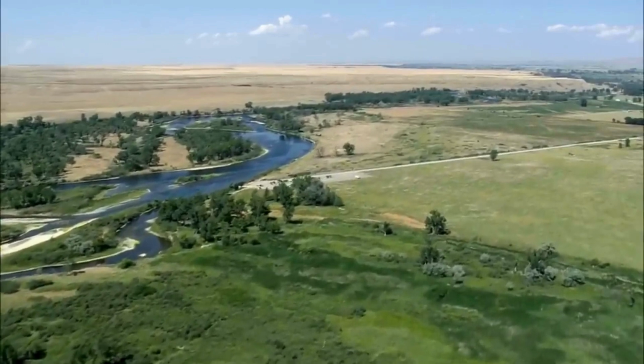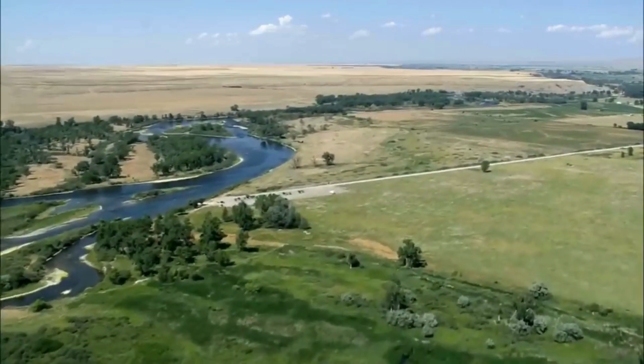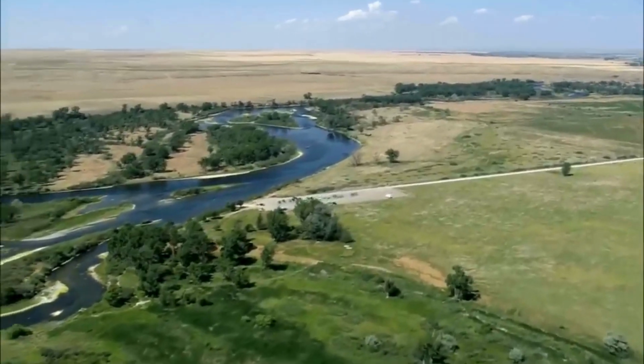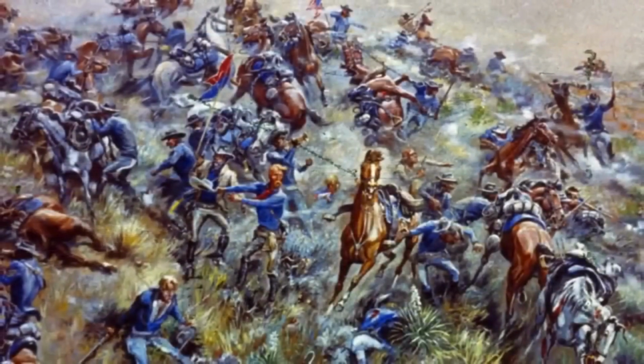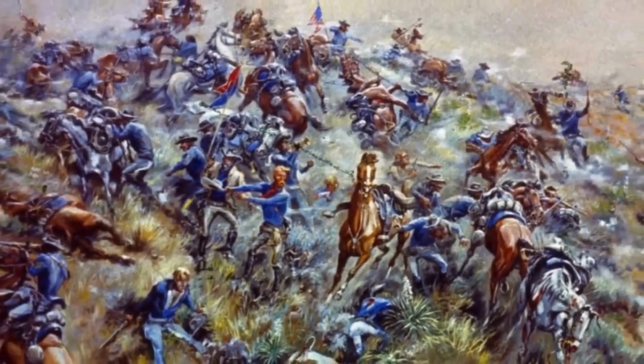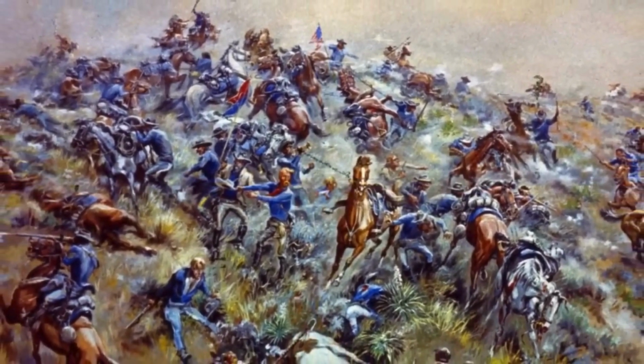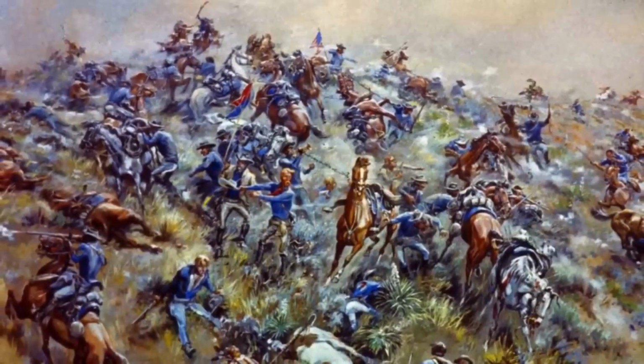The Battle of the Little Bighorn, famously known as Custer's Last Stand, marked a historic clash between the united forces of the Lakota and Northern Cheyenne tribes and the 7th Cavalry of the United States Army. This pivotal event, one of the most renowned in the Indian Wars, unfolded over 2 fateful days on June 25th and 26th of 1876 in the eastern Montana Territory along the banks of the Little Bighorn River.